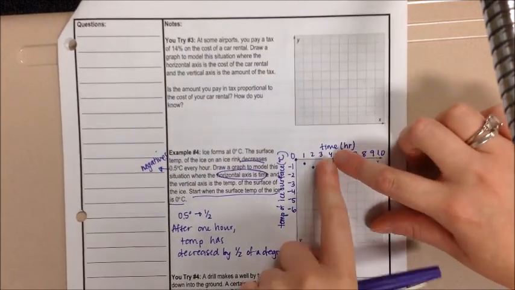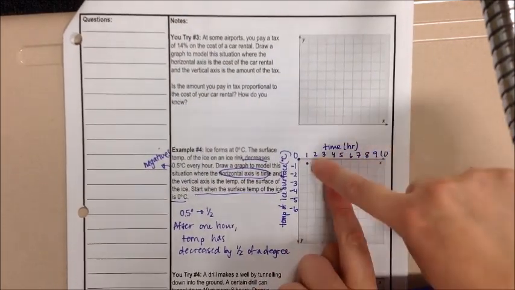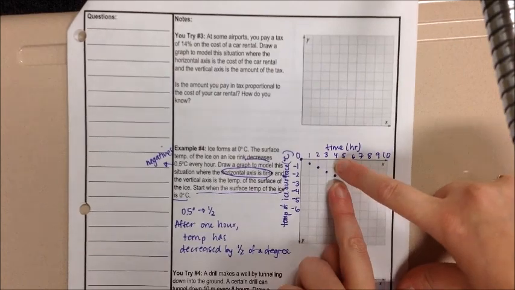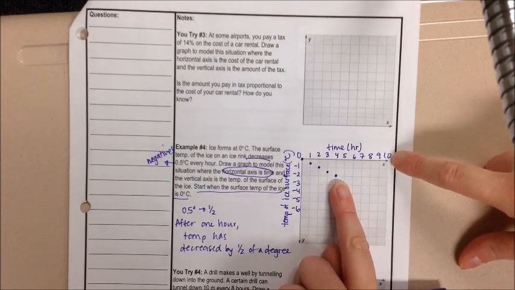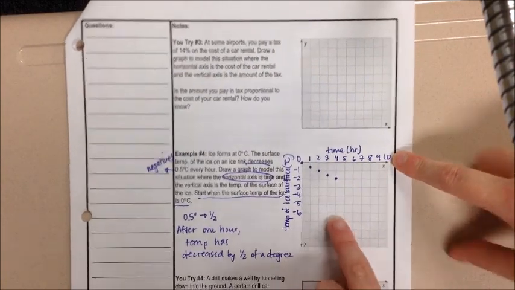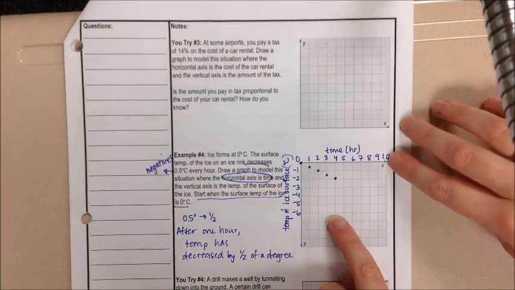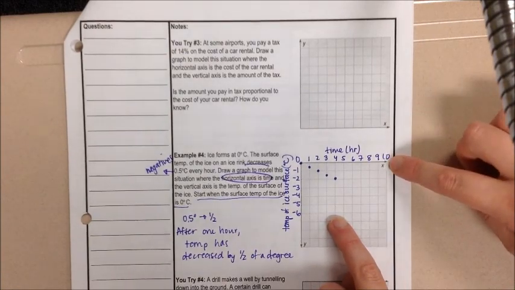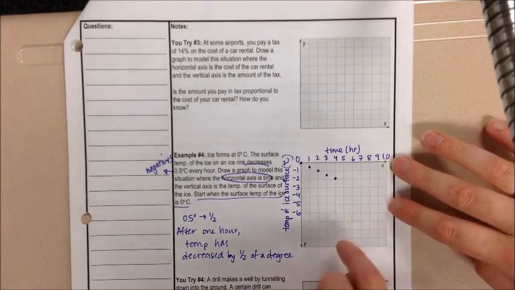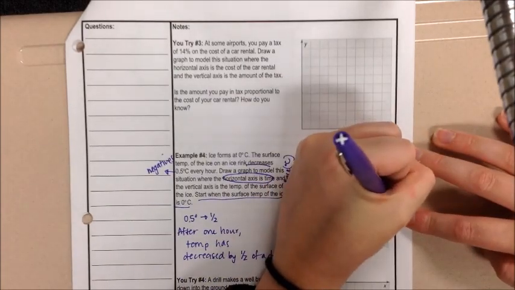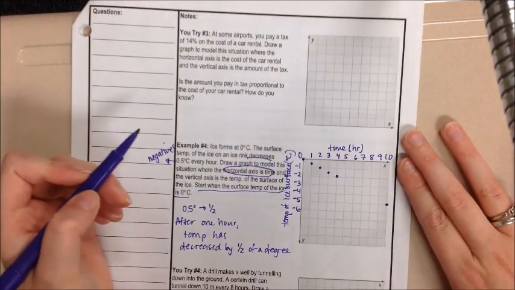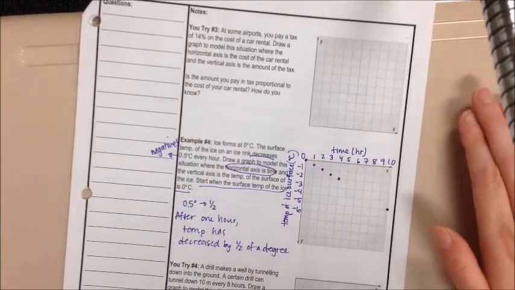If you think about it, if you multiply this input by 1/2, you get the temperature. So like here after 10, well, half of 10 is 5. So it's decreased to -5. So if I draw a line, let me get a ruler. Hold on.